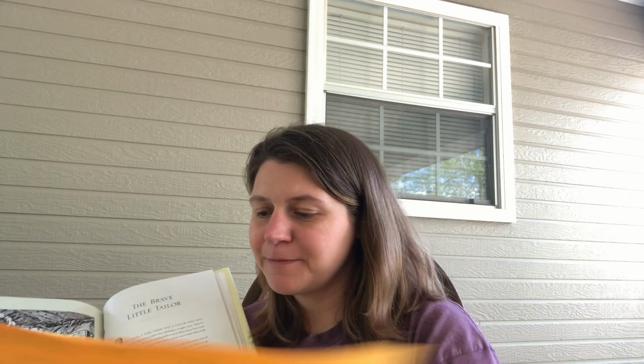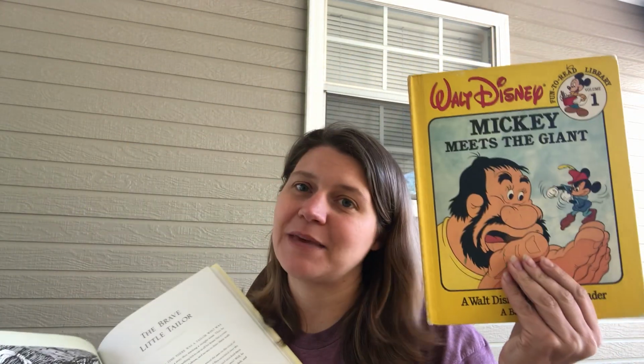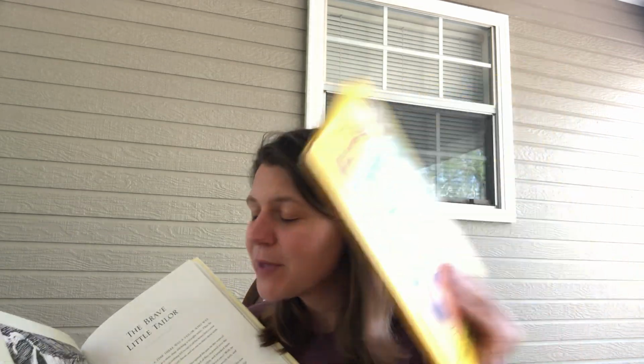So The Brave Little Tailor is a wonderful folktale, and it was so good that Disney made a version of it about Mickey Mouse called Mickey Meets the Giant. So I compared and contrasted 2 different versions of the same folktale.